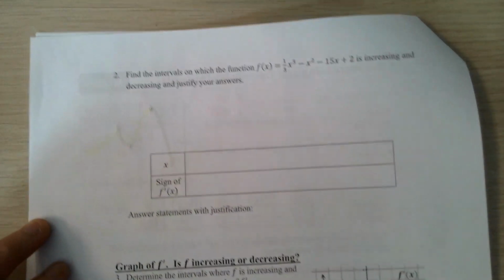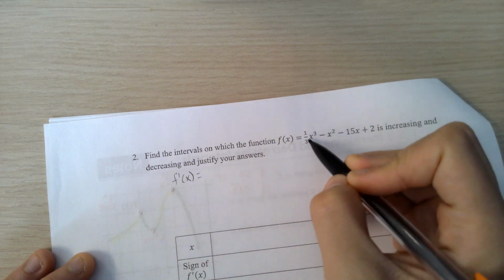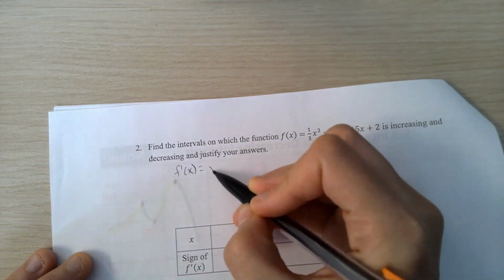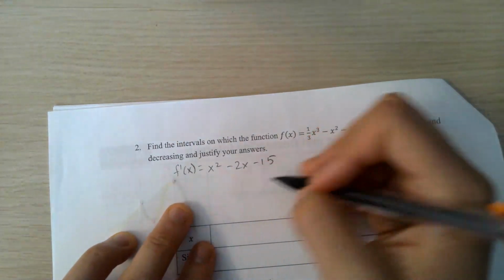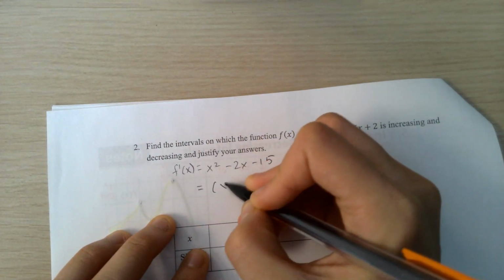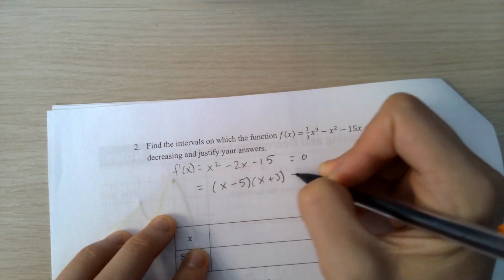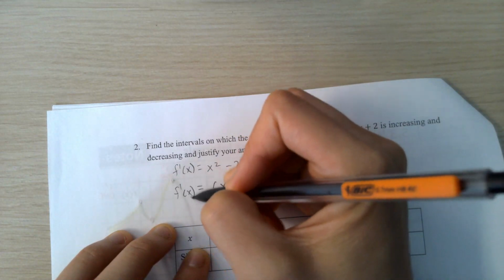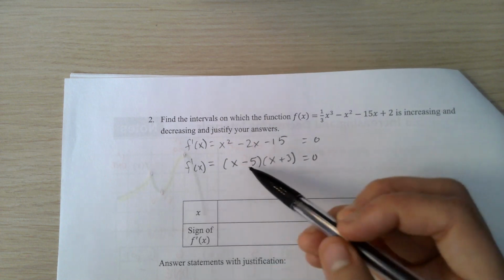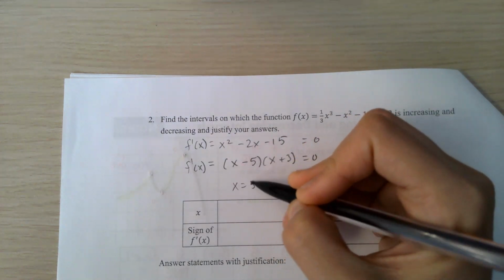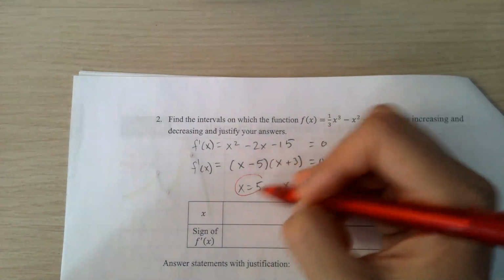Okay, so we want to take the derivative of f prime of x, so 3 times 1/3 is just 1, and we get x squared minus 2x minus 15. If we want to factor this, we can do (x minus 5)(x plus 3), because we set it equal to 0. So we have two different versions of our derivative, in standard form and in factored form. In factored form, you can clearly see that x equals 5 and x equals -3. Those are our two critical points, which I will put in red.